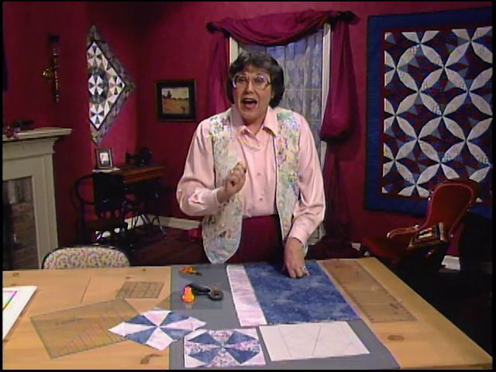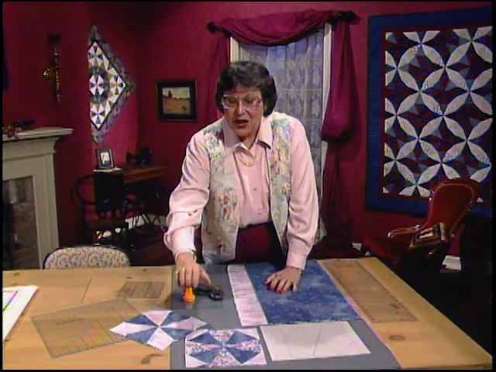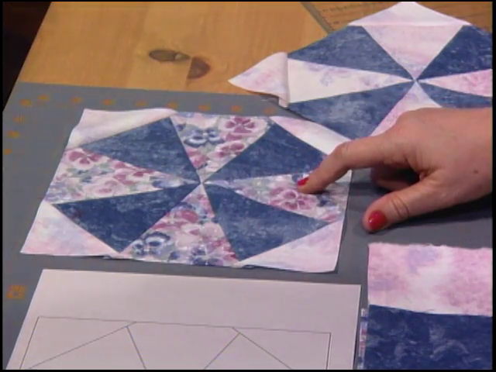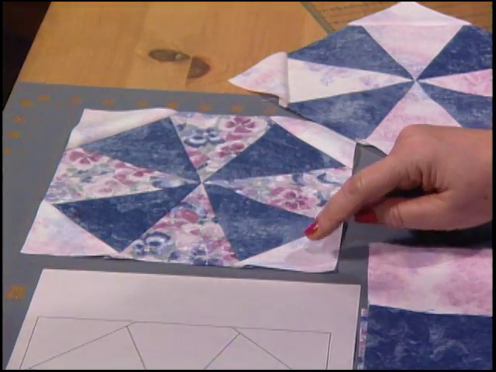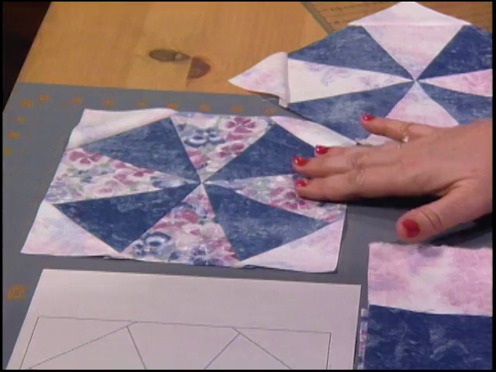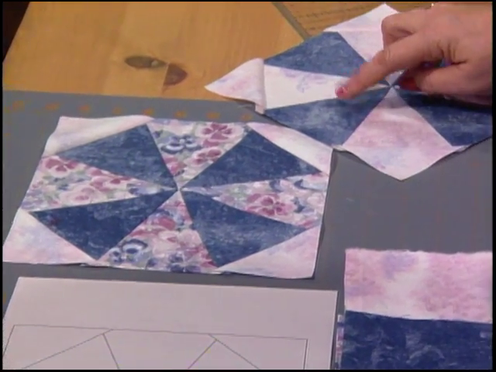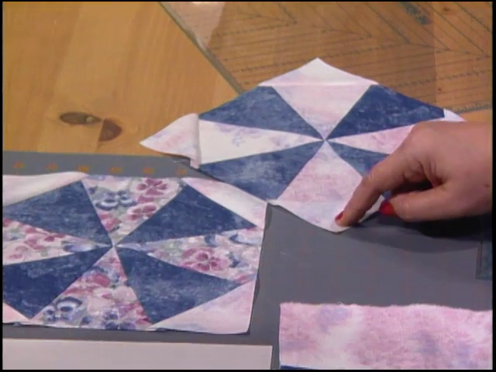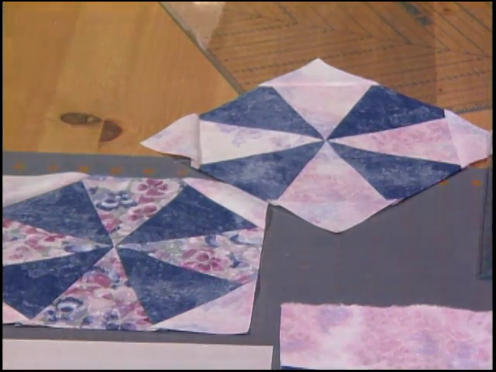In the overall pattern, there's two different blocks. First of all, we're going to make the star center block. Right here you see the background corners. Right here, the second block is called the star background block. And right again, those corners with the background colors all set to go.